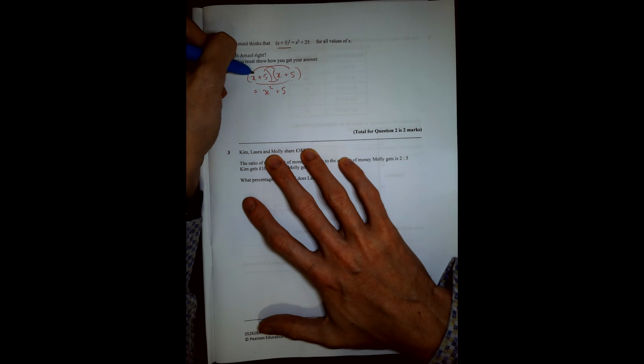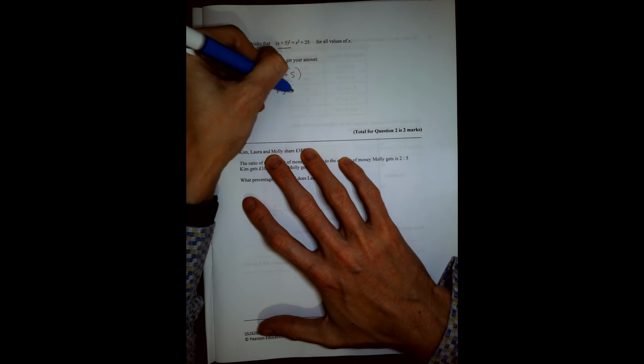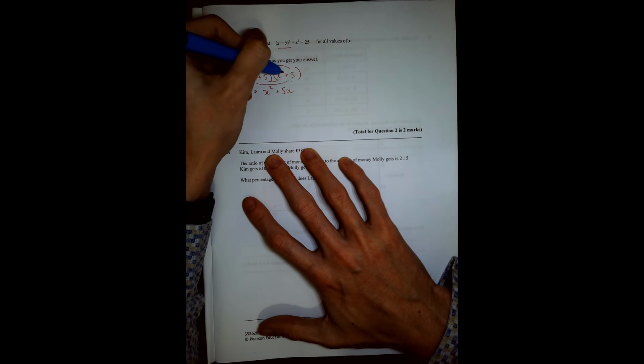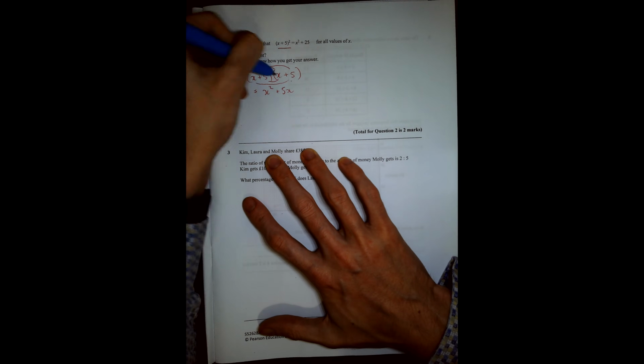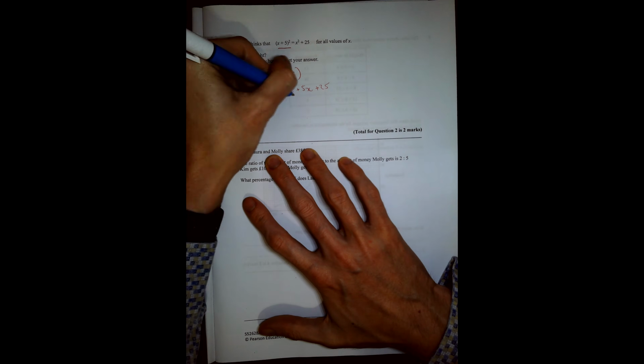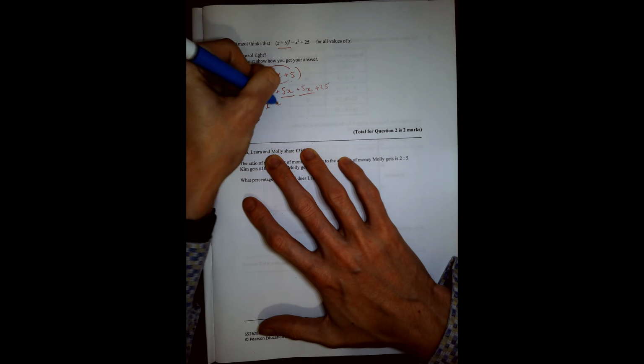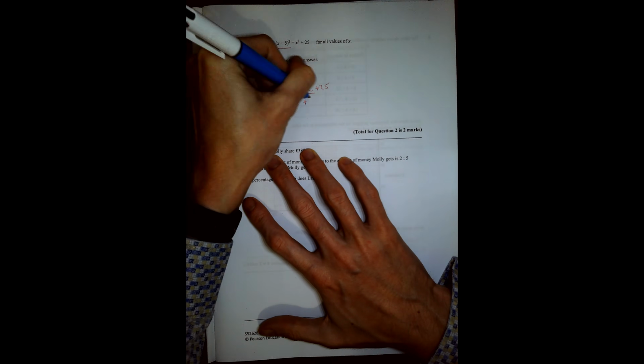Essentially all you need to do is make sure you multiply everything in the first bracket by everything in the second bracket, and you can see me there explaining that I'm multiplying x by x to get x squared, and then x by 5 to get 5x. I then multiply everything by 5, so 5 times x, 5x, 5 times 5, 25. Collect your like terms, so x squared plus 10x in total plus 25.